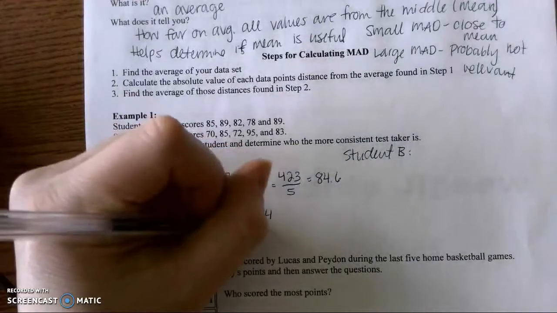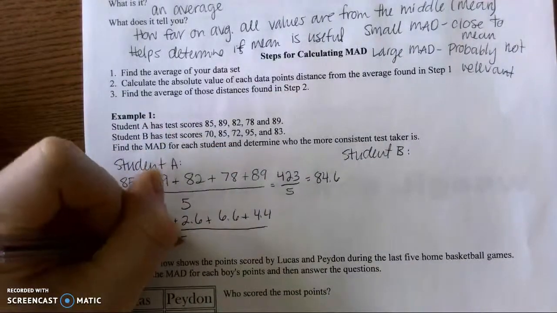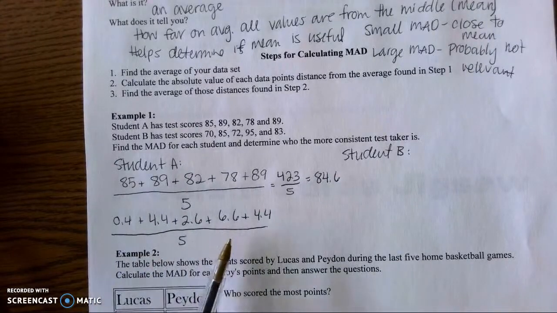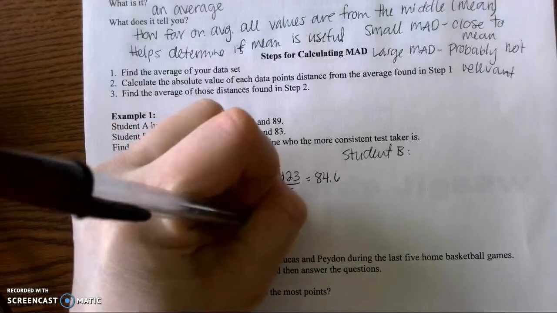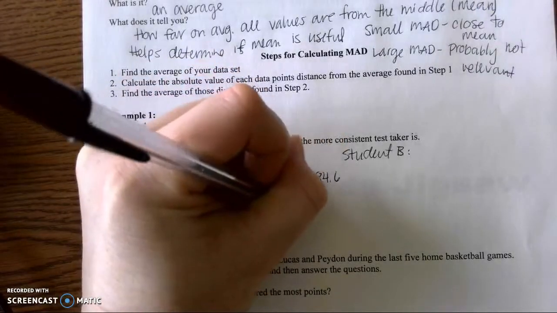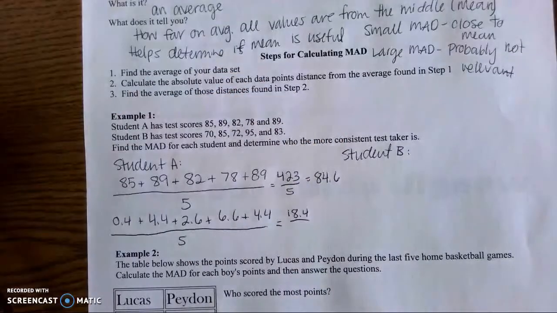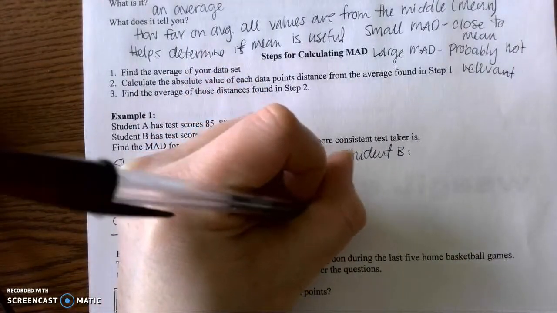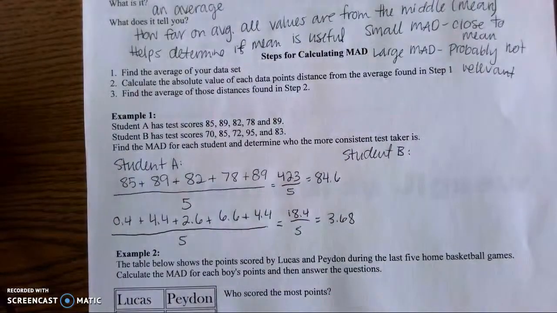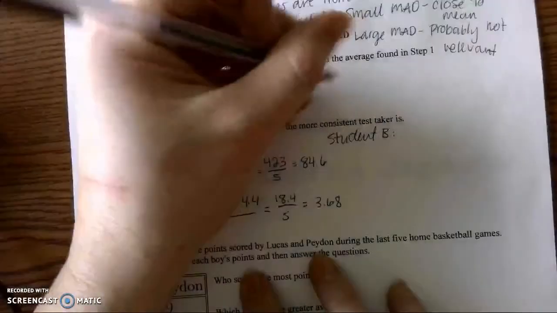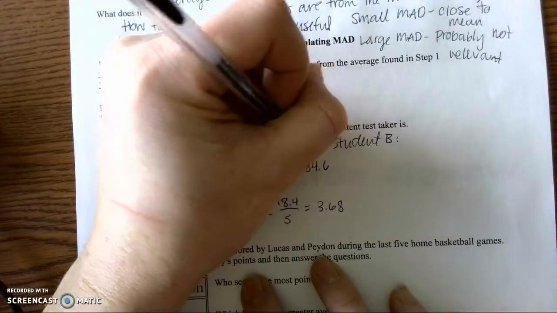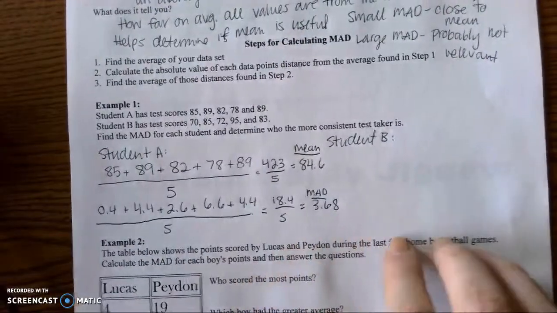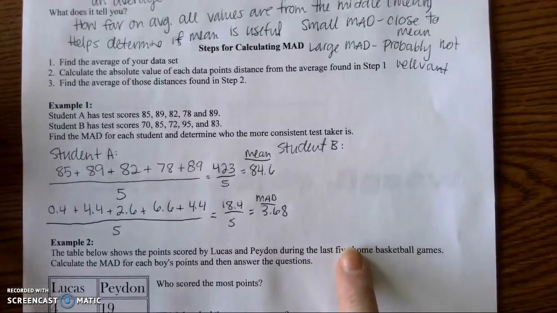Okay. So from there, you're going to take the average of those differences. So we still have 5 numbers. I'm going to add them all up and divide by 5. So when I add them all up, I would get 18.4, and I would divide by 5, which gives me 3.68. Okay, so my mean was here, and my MAD was here. So let's go ahead and do that for student B.